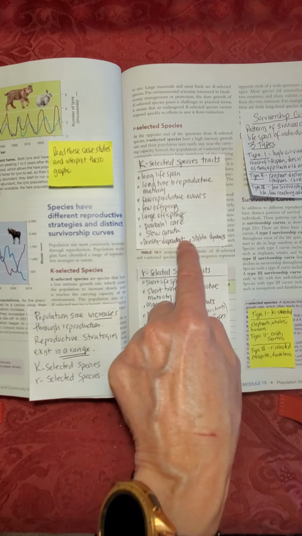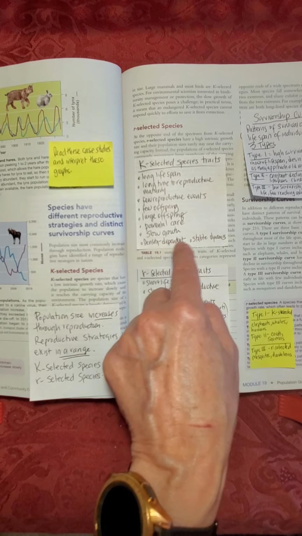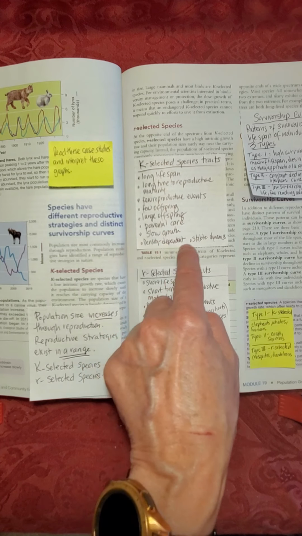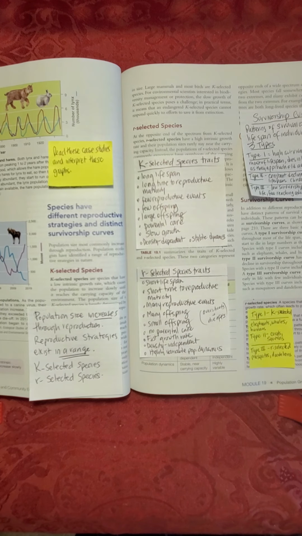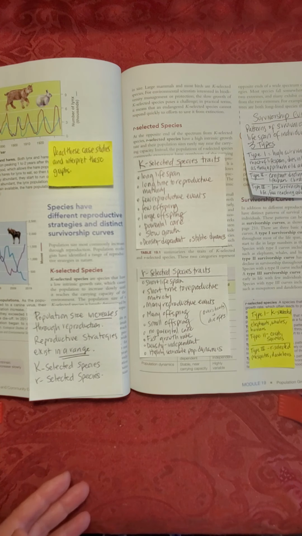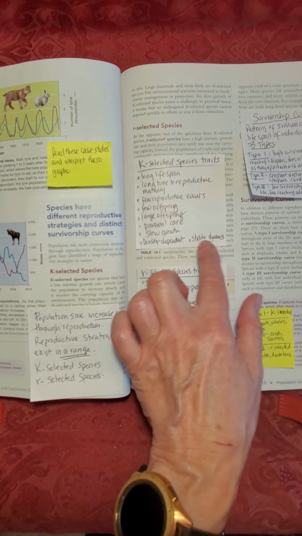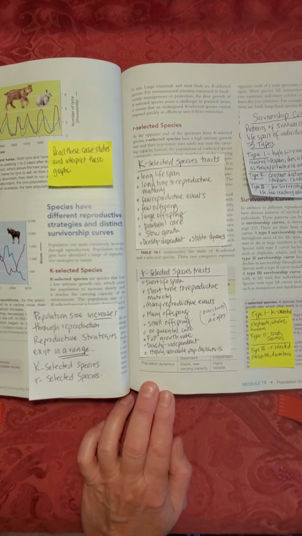And that means they rely upon the resources within the environment. And then their population dynamics is pretty stable. There's births, there's deaths, there's emigrations and immigrations, but really it evens out. So there's a stable population dynamic.